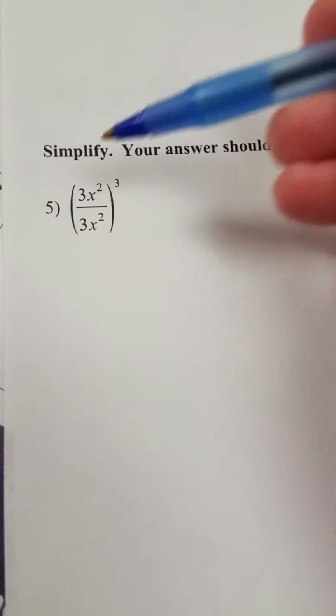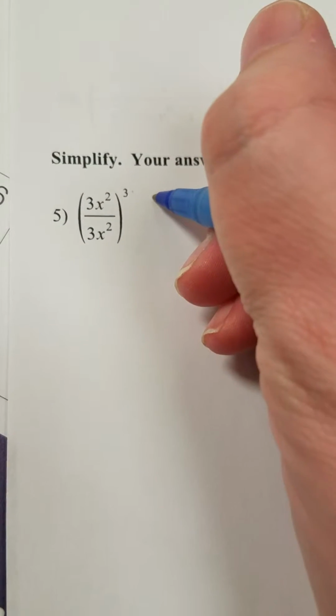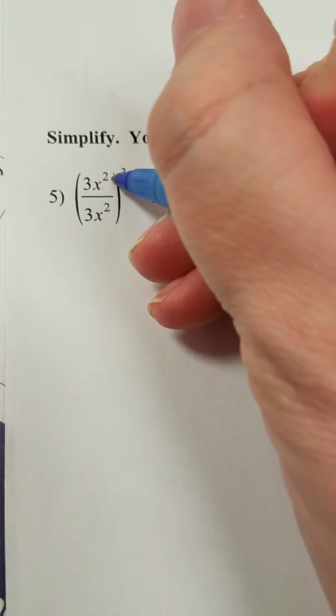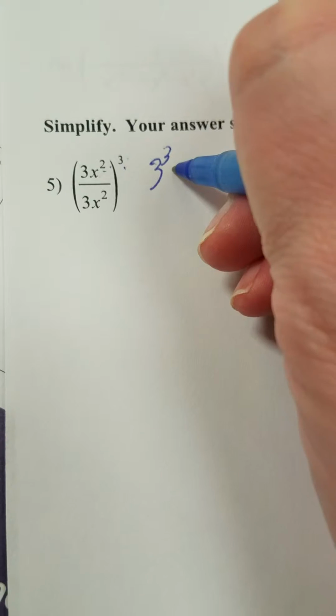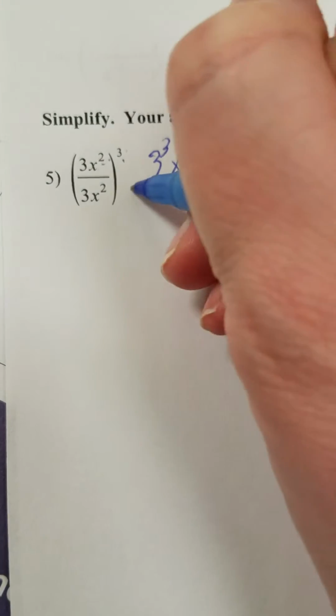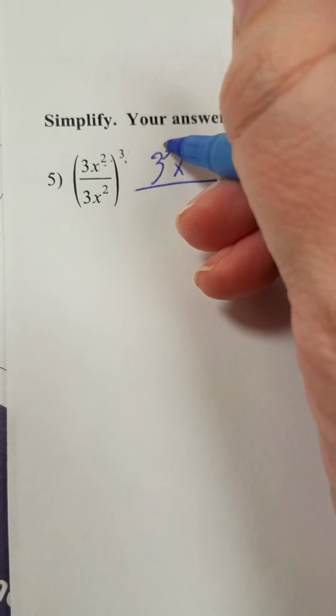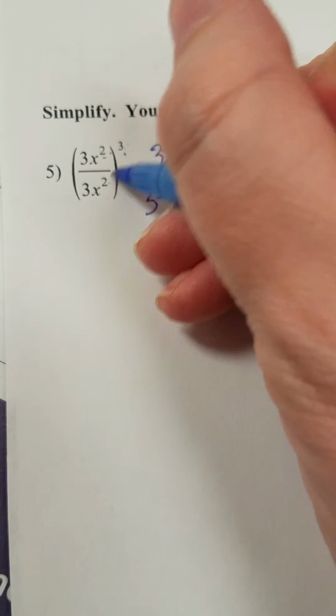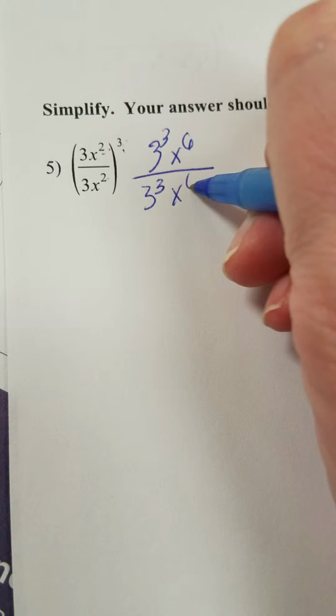So again, no zeros. There is a power. So this is applying to every term on the inside. So this becomes 3 cubed. And x squared is 2 times 3, so this becomes x to the 6th. Then on the bottom, again, I have 3 cubed. And then 2 times 3, again, is x to the 6th. Okay?